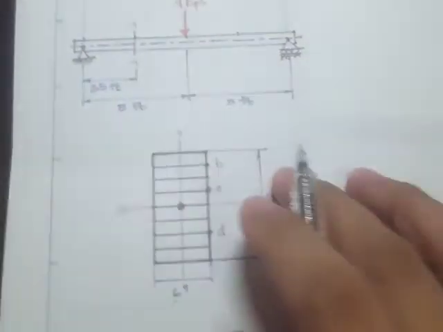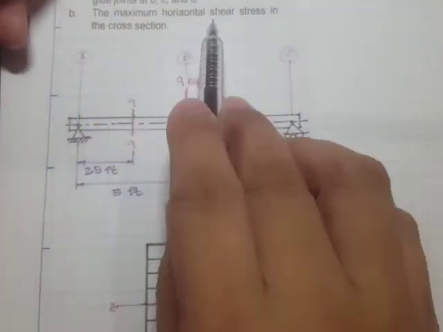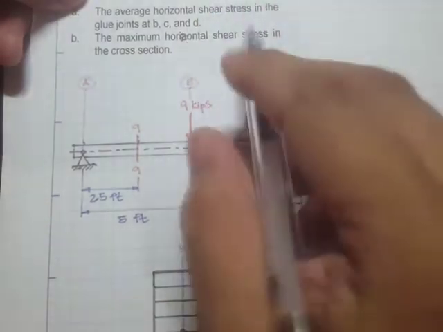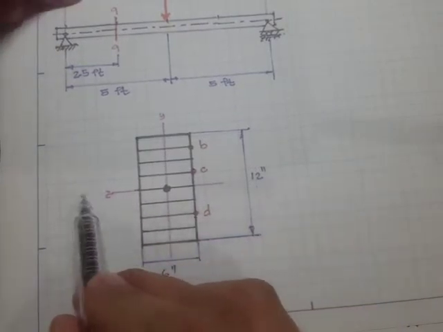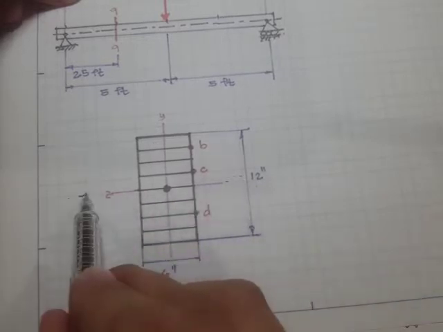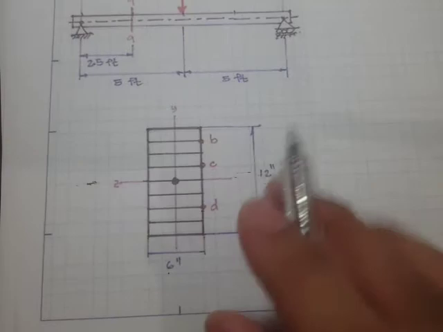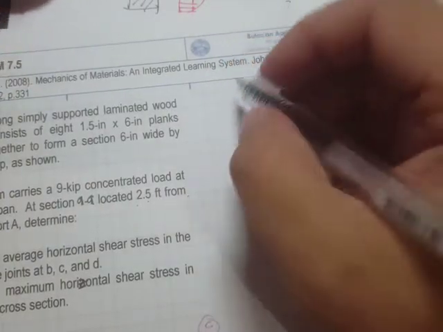Okay, so we are going to determine the shear stress right here, and we are going to evaluate the stresses at points B, C, D, and also the maximum horizontal shear stress in the cross section. As we know, since this is a rectangular cross section, the maximum would act at the mid span, or at the centroid. All right, so let's dive into the computation.